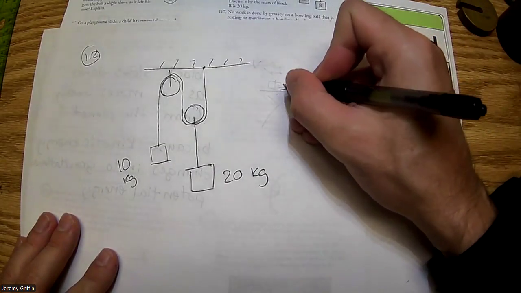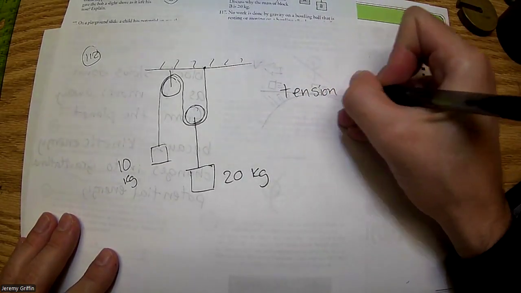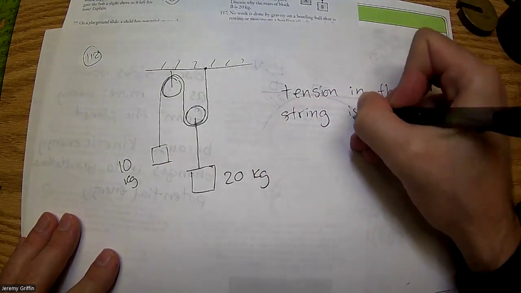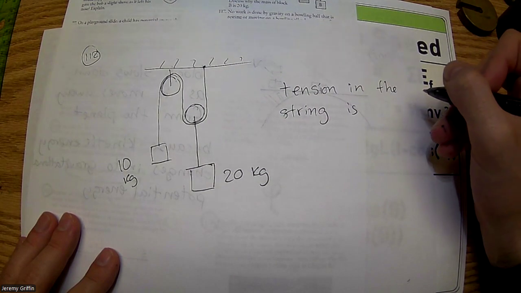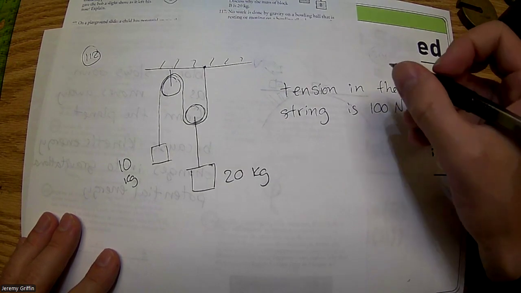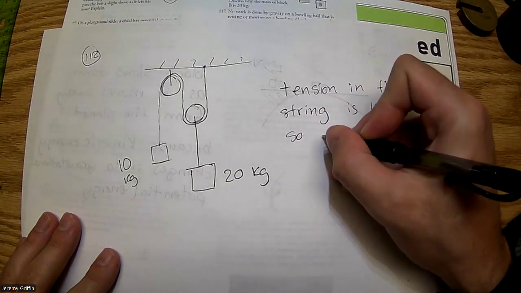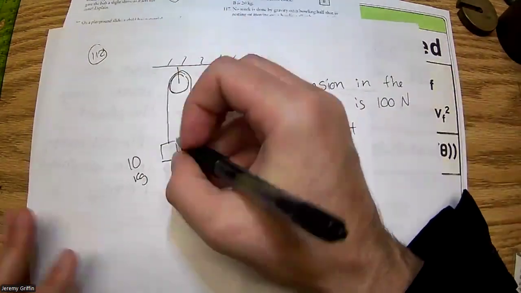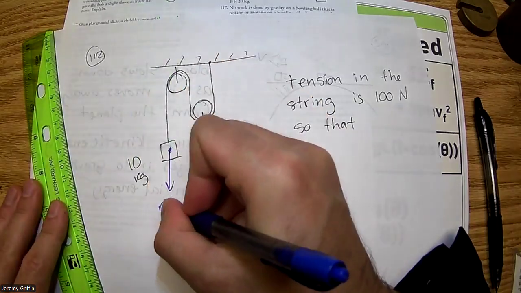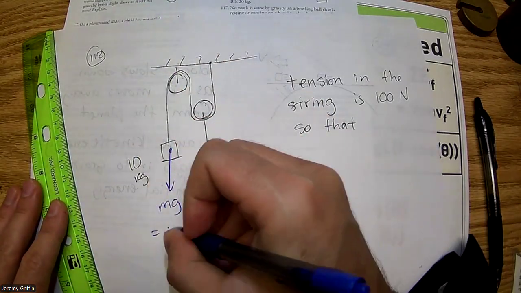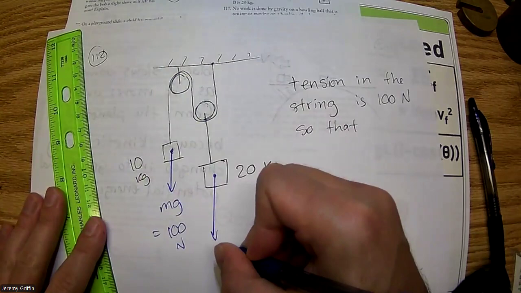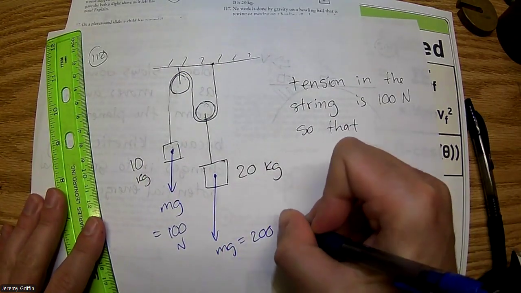Okay, guys, what is the tension in the string everywhere? Tension in the string is what? How many newtons? 100 newtons. Okay. How'd you get 100? Because, guys, what's the weight of this block? Mg equals what? 10 kilograms times 10 meters per second squared. That's 100 newtons. This one is 200 newtons.